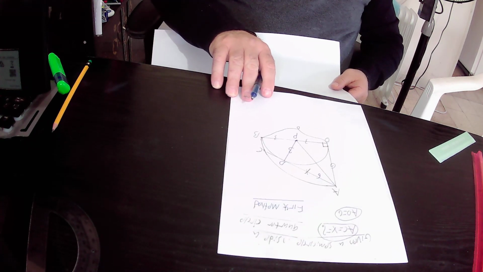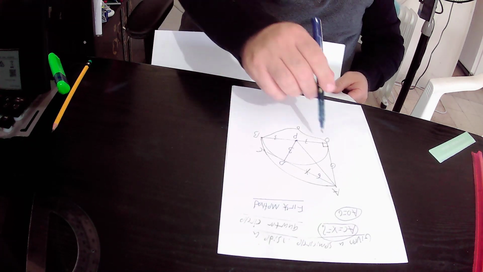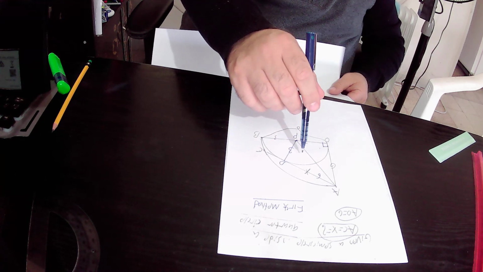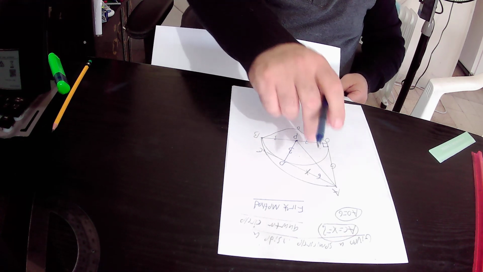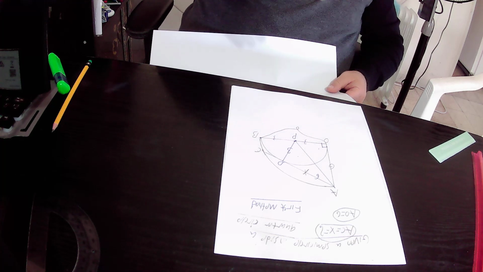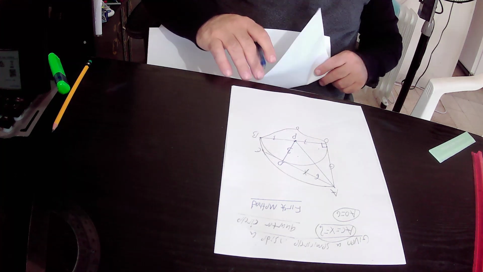Actually, as I already mentioned, triangle AOP is congruent to triangle ADP. Those two triangles are congruent to each other according to the side rule. I write it down.